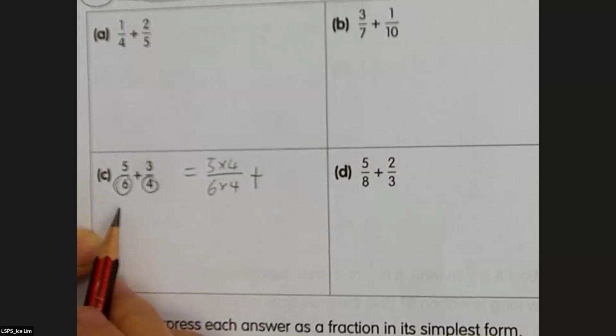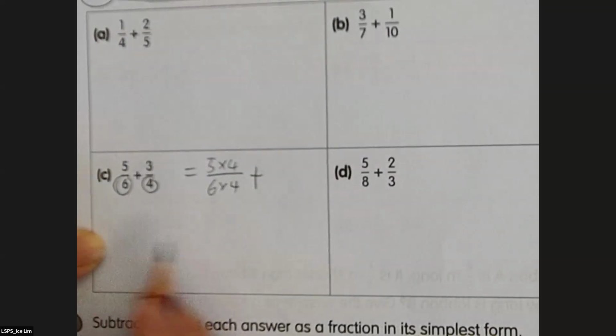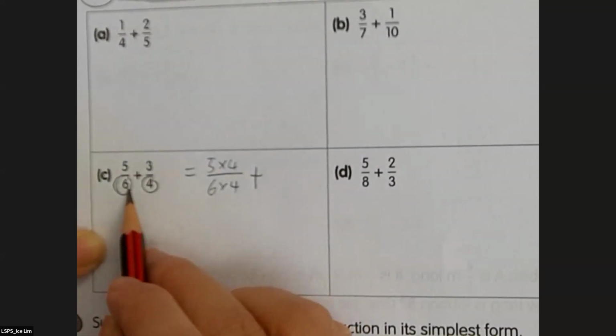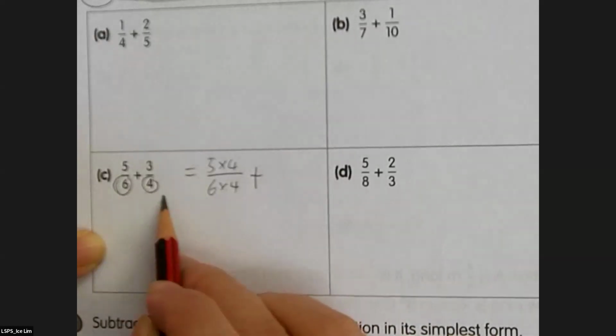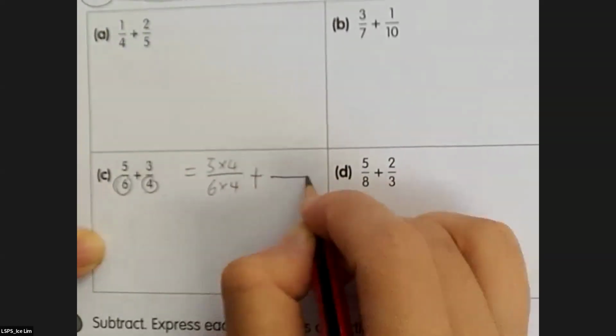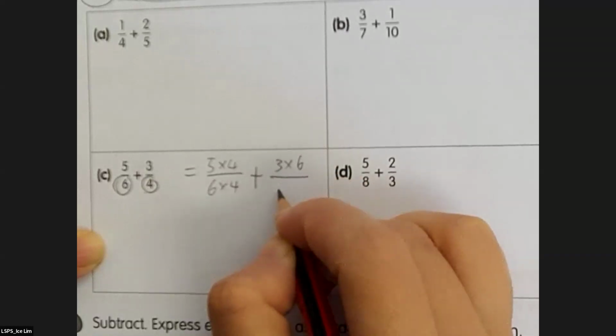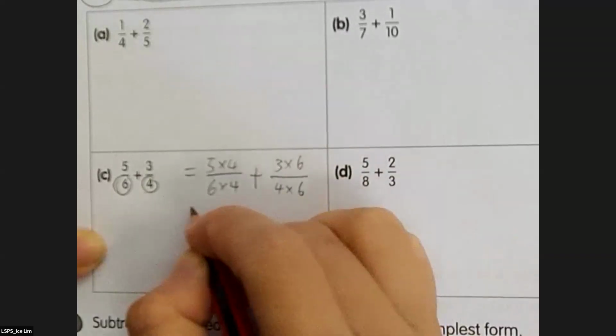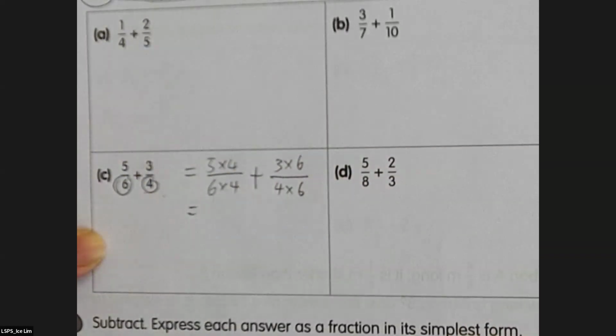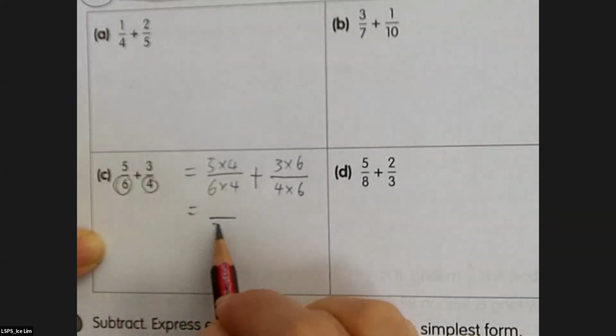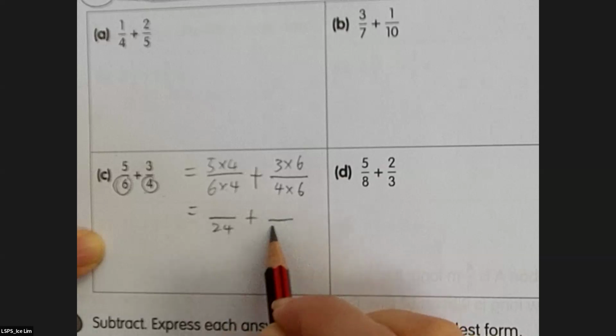One shortcut method is to multiply the denominator of the other fraction. For example, in this case, this is a denominator of 6, so I just multiply with 4. And then the other fraction, I just multiply by 6. I can get equivalent fractions very quickly. It will give me denominators that are similar.